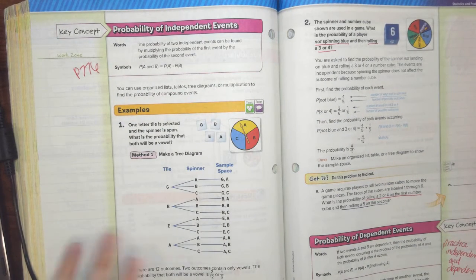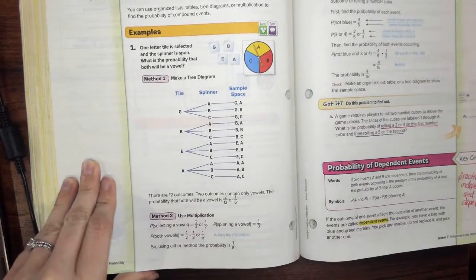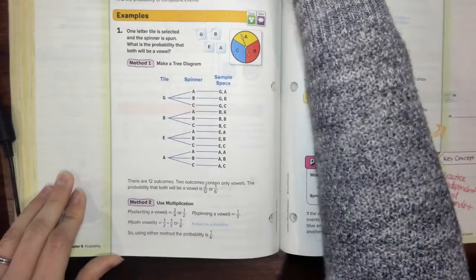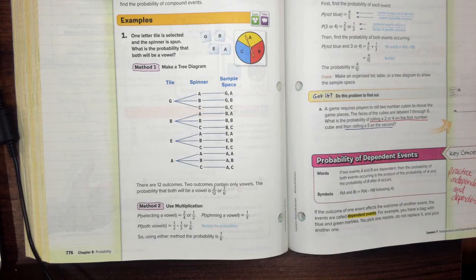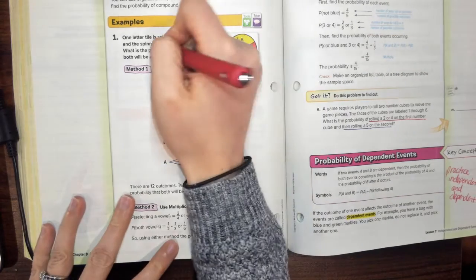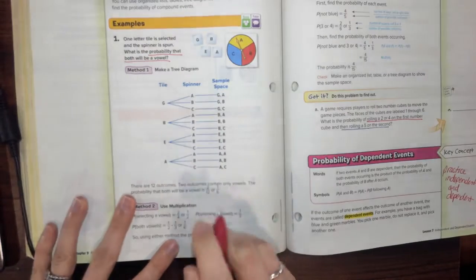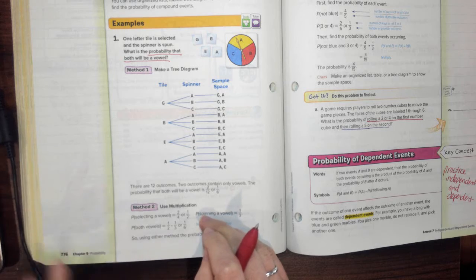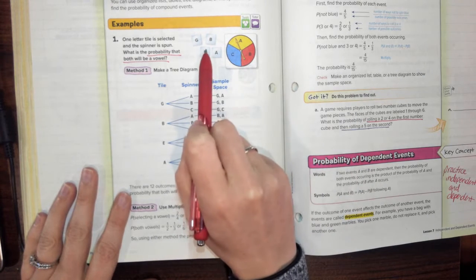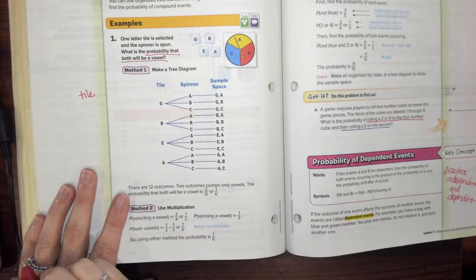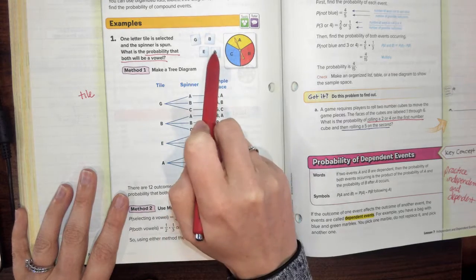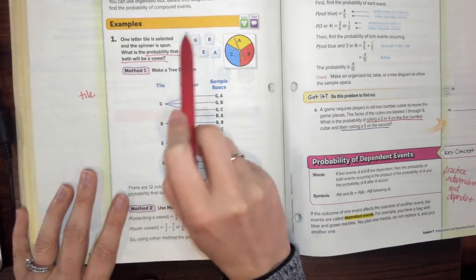Okay. So looking in the workbook, you'll notice hopefully the first couple examples look pretty easy because we've already been doing independent events a lot. Okay, so the first one says one letter tile is selected and the spinner is spun. What is the probability that both will be a vowel? Okay, so probability of, let's do the tiles first. So the probability that on the tile we get a vowel, well, there's 1, 2 vowels out of 4 total.